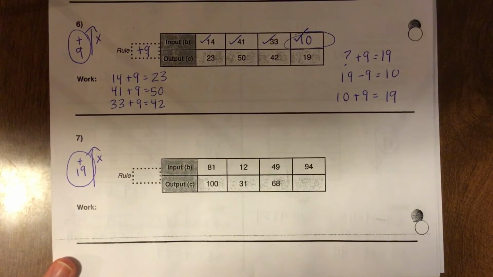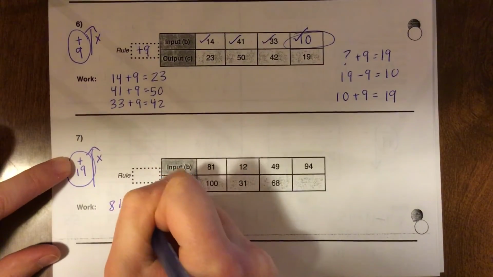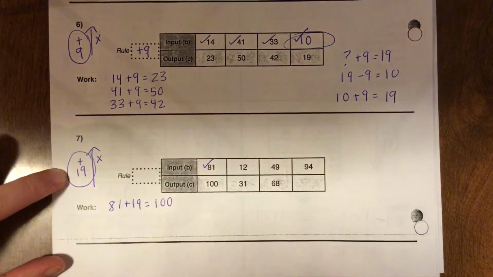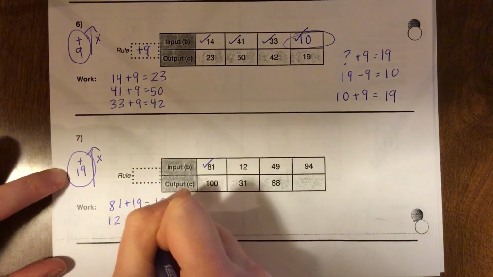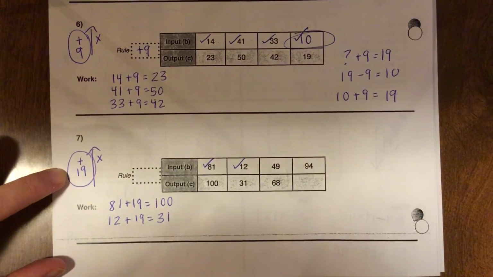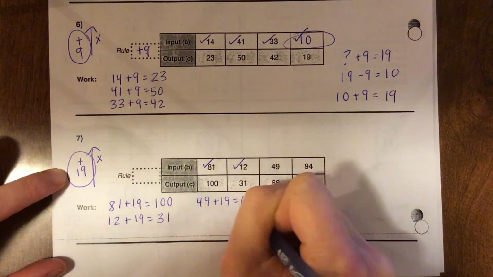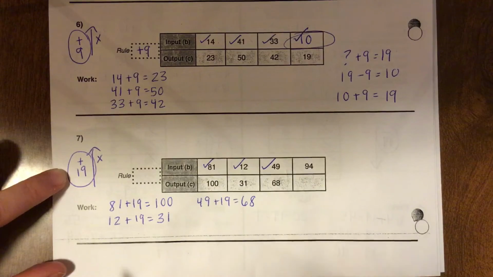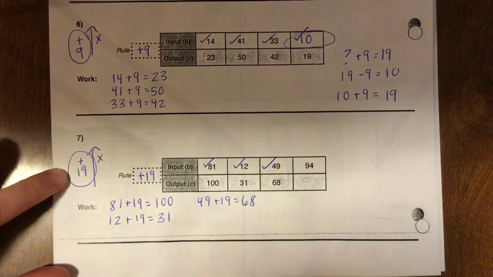Let's check it out and make sure it works for the rule. I take my input number, 81, take my rule, plus 19. When you add those together, you get 100, which matches my output. Now I'll test out 12 plus 19. You get 31, which also matches my output. Now let me test 49 plus 19. You get 68, which matches my output. Since it matches 3 times, I'm confident that my rule is plus 19. I'll put it right there.